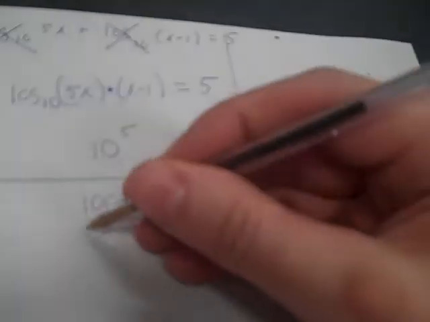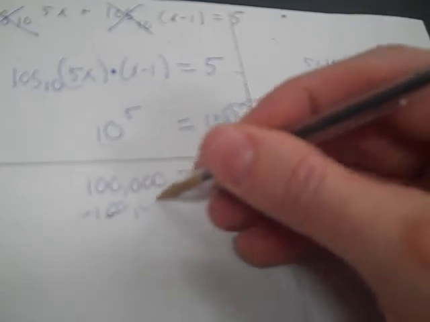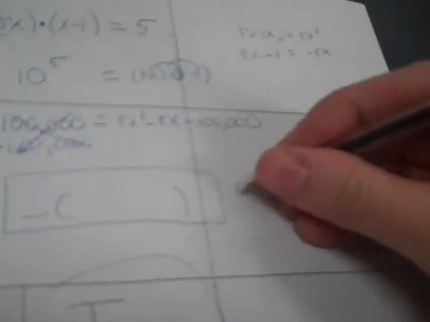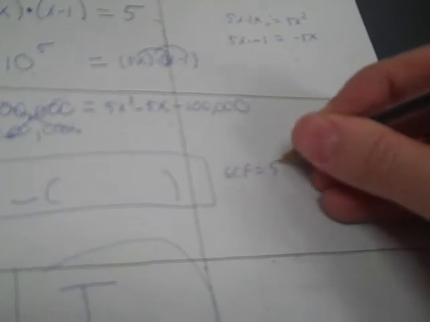Again, you need to move everything to one side, so I subtract 100 grand. That would just go after everything. And it's a 3-term factoring problem. GCF, you have 5, because you can divide all those by 5, but not x.